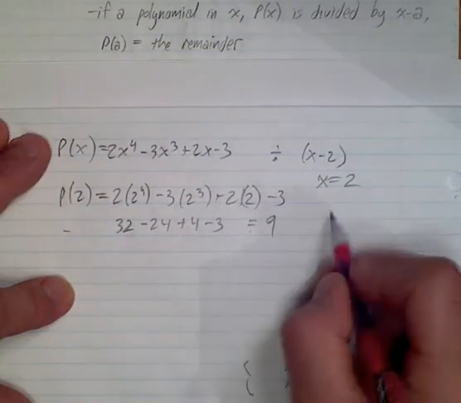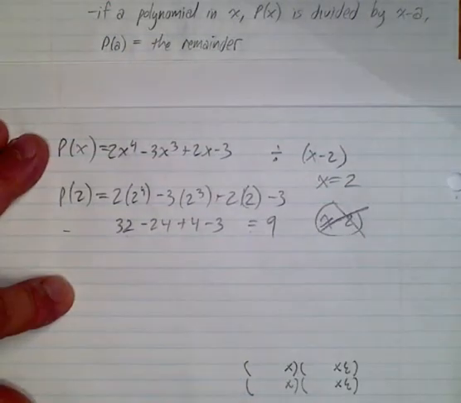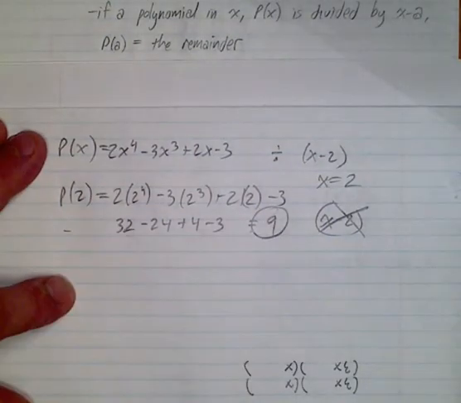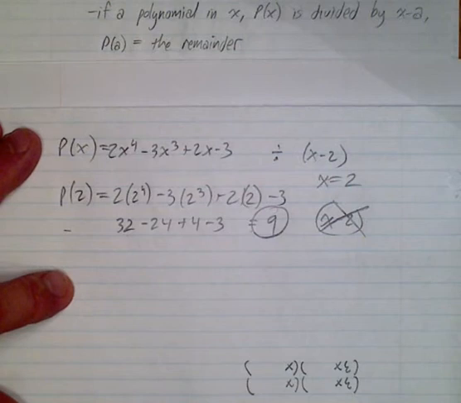So that means that x minus 2 is not a factor. Okay? I don't get a remainder of 0, but I find my remainder of 9. Now you could verify this if you like using synthetic or long division, or you can simply take my word for it. Okay?